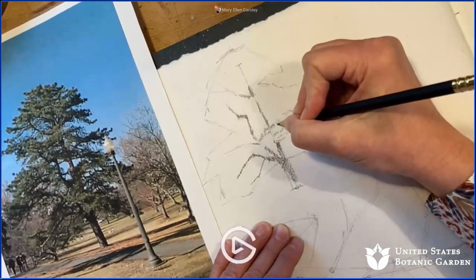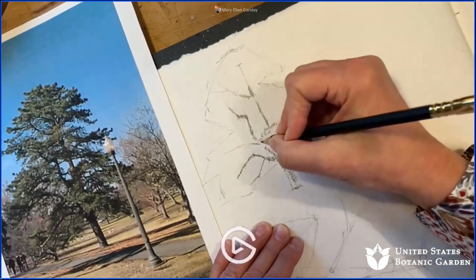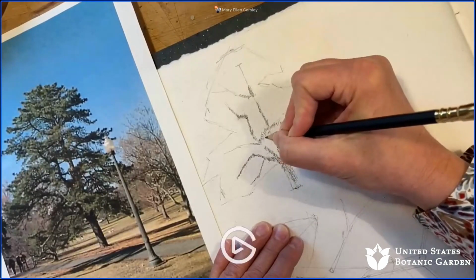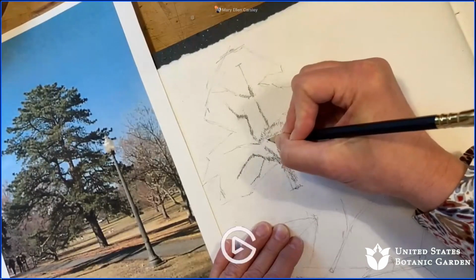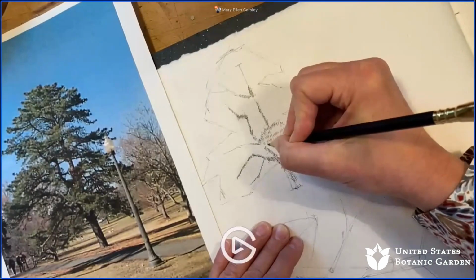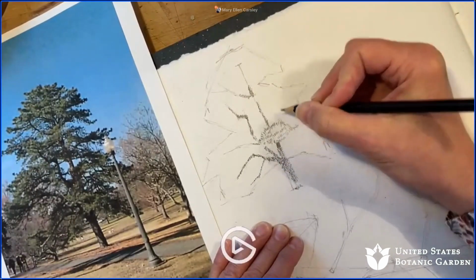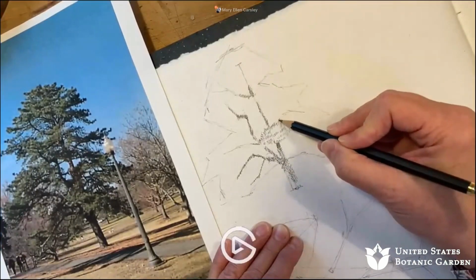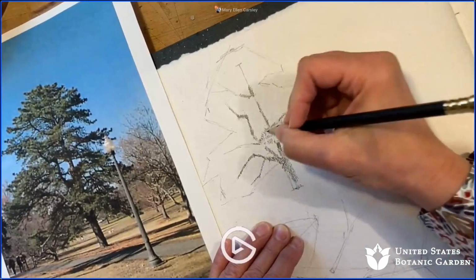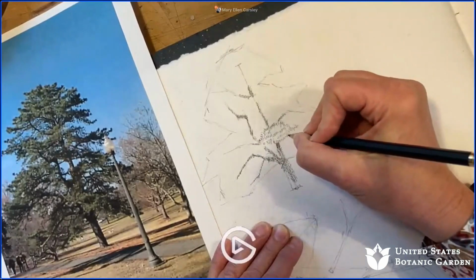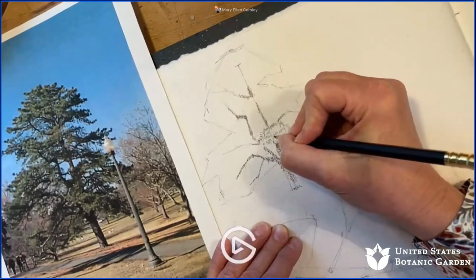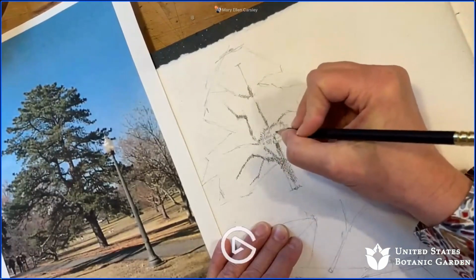But by using a similar line to the line of the actual part of the plant, capturing that little needle look, you're going to get that same texture coming through.